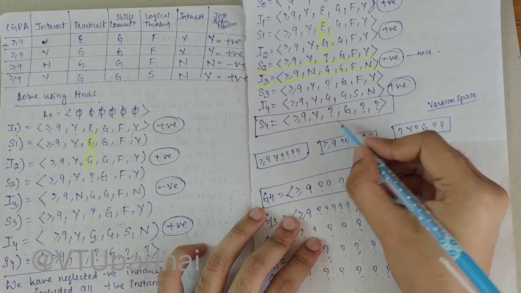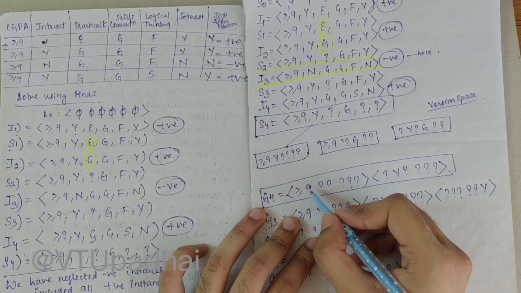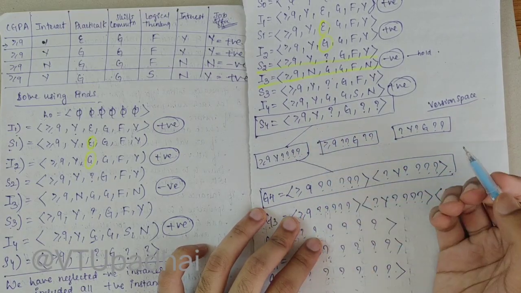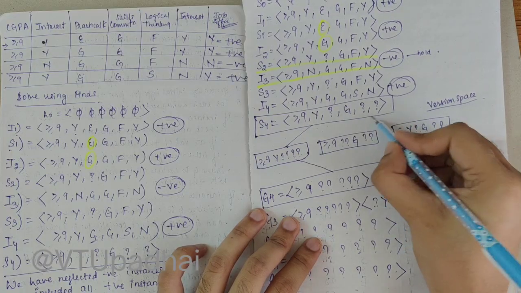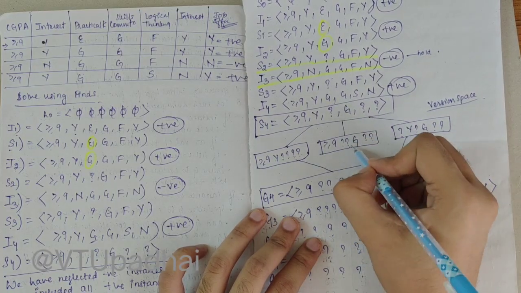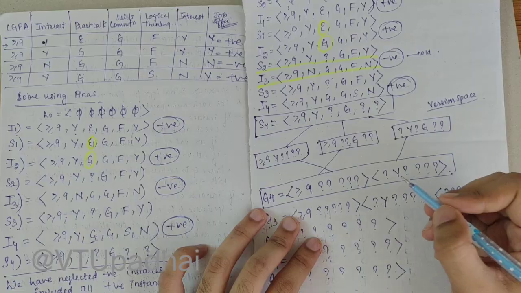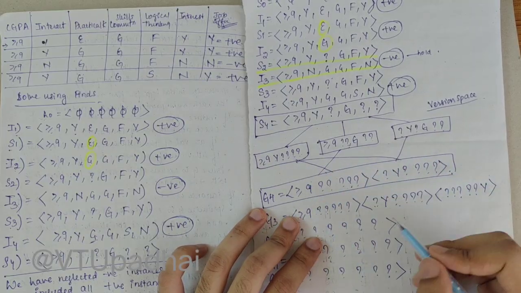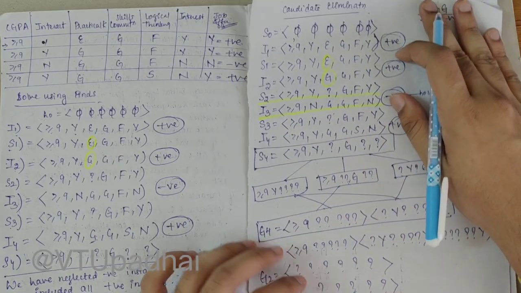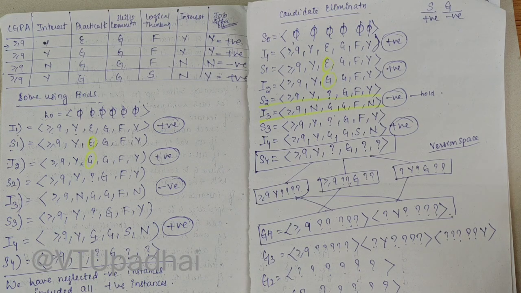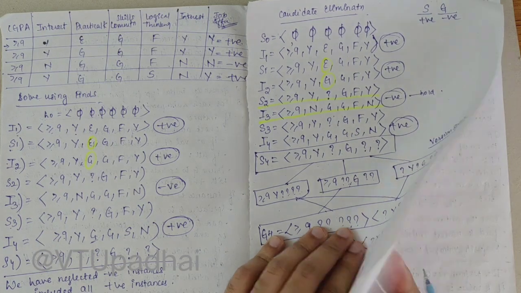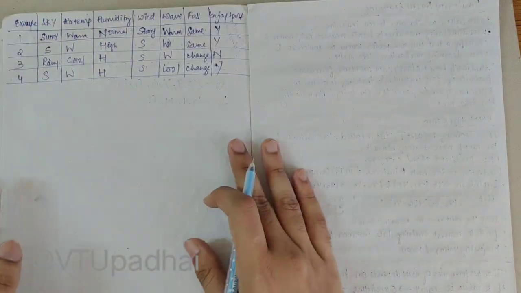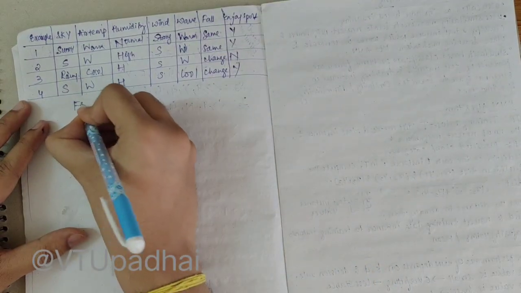So in order to get this, I've compared this one and this one. So next, in order to get this, I've compared this one and this one. Then to get this, I've compared this and this. And I've also compared this with this. So this was for candidate elimination. So if you have an option between finders and candidate elimination, I would say go with finders because it's pretty simple and you can solve it very easily. Next, we have another question here for finders and candidate elimination.